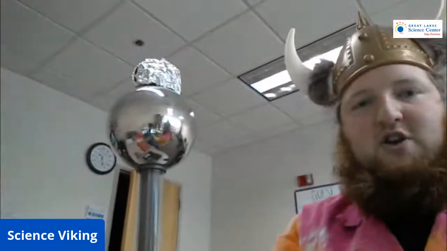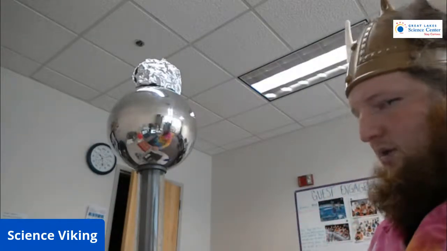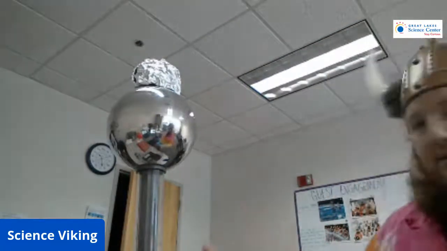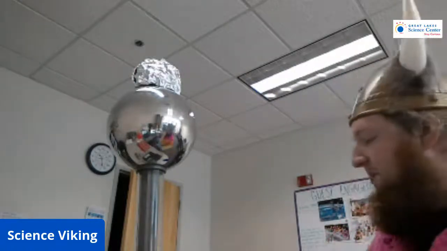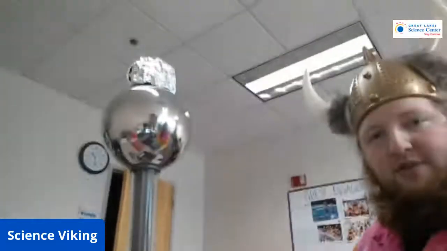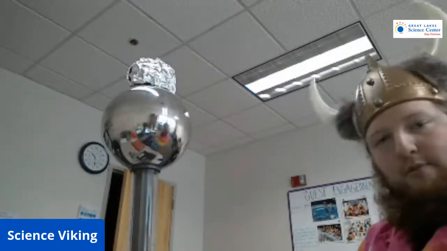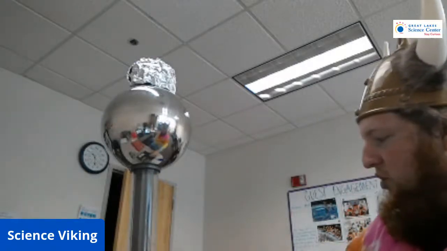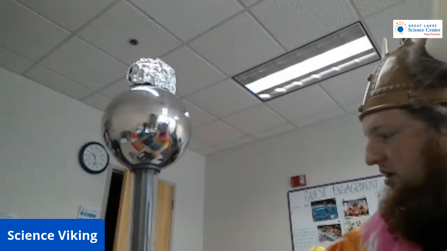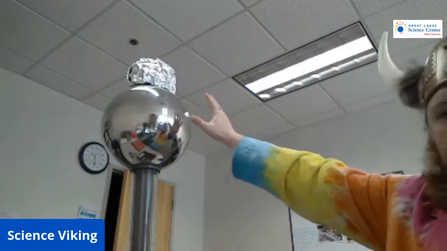Now, to help demonstrate this in real time, I have the Van de Graaff Generator, created by Robert Van de Graaff in 1929, I want to say. It's very simple. It doesn't look simple, but it's very simple. At the base here is a rubber belt that's going to spin and generate electricity. As the rubber belt spins, there is a gold orb here that's going to catch the sparks that are created and pull them up into our orb.